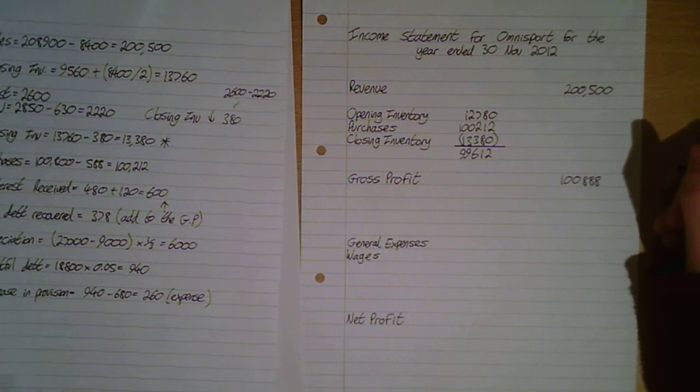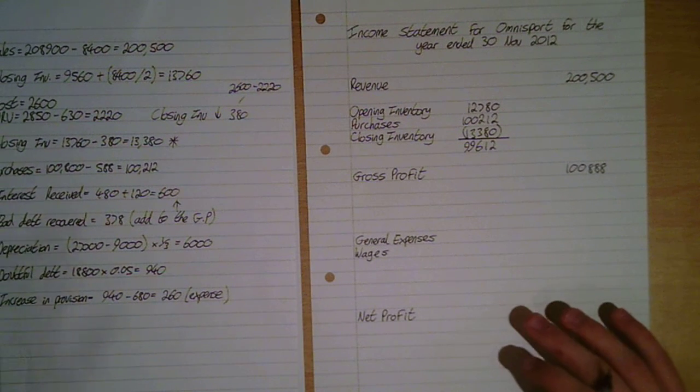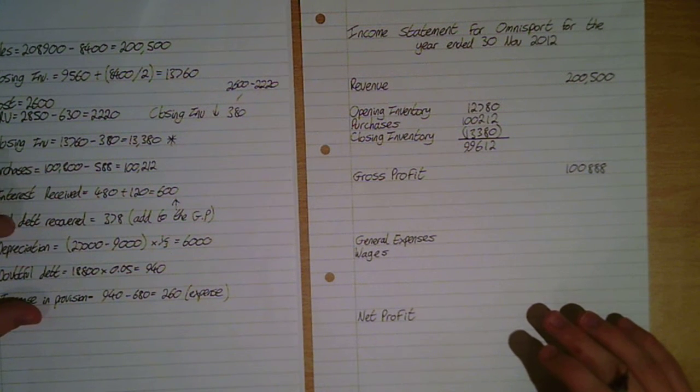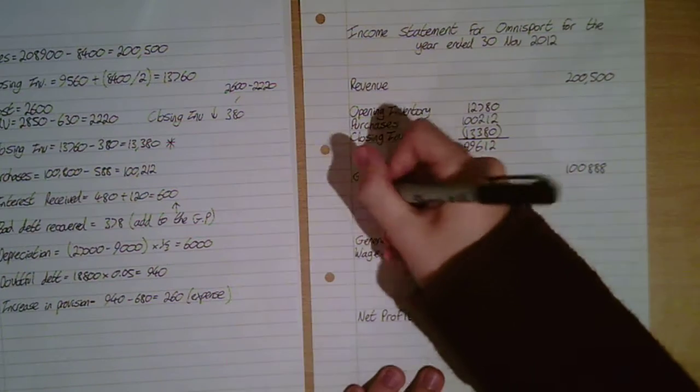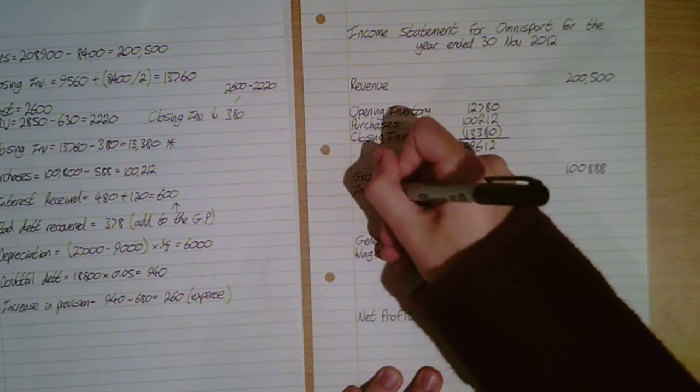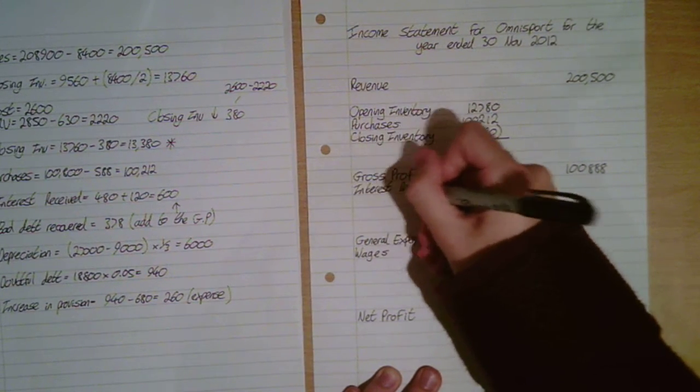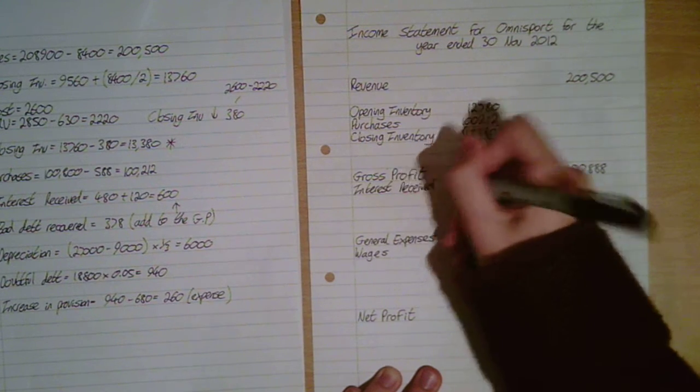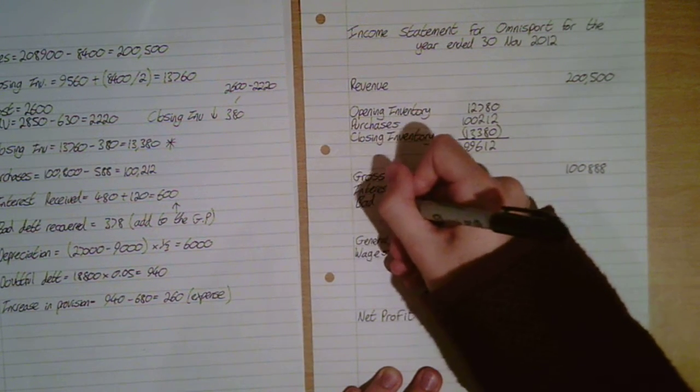100,888. So as I said earlier, we have two things we need to add to gross profit. That's interest received and bad debt recovered.